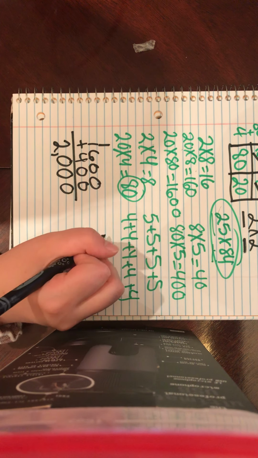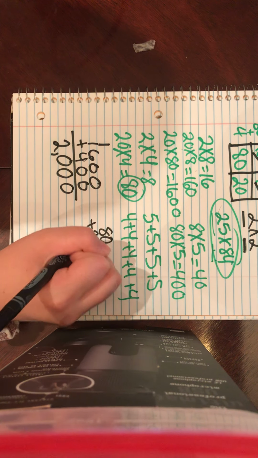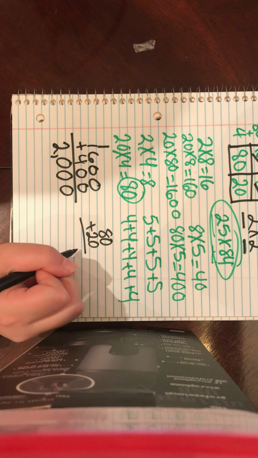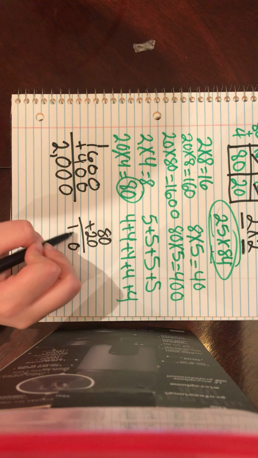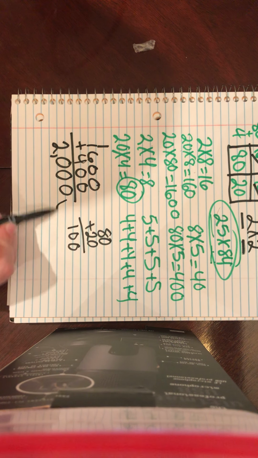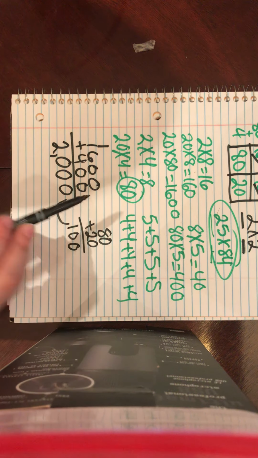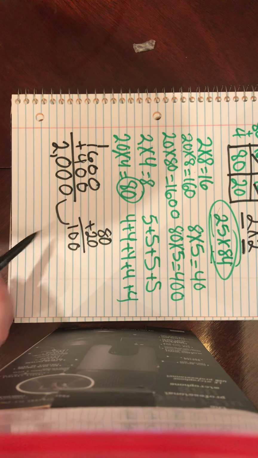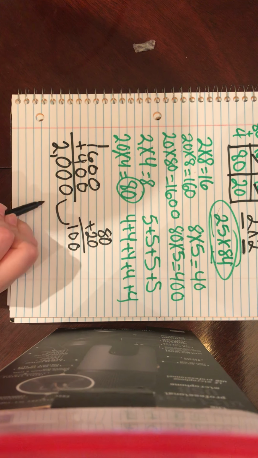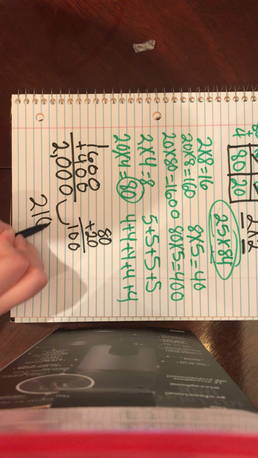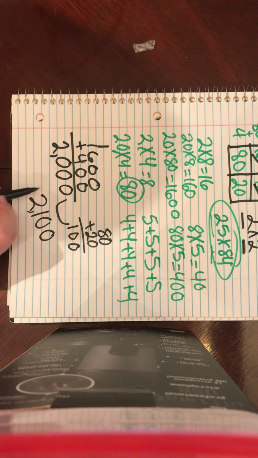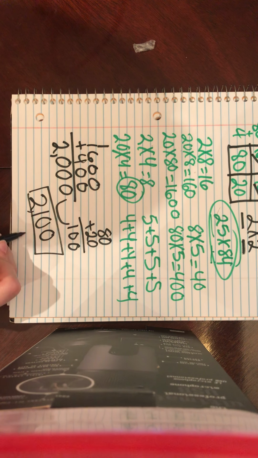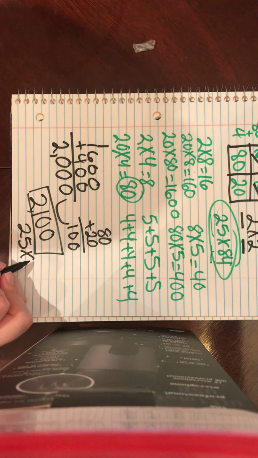So we have 80 and 20. So we're going to bring our 0 down. And then I have 8 plus 2, which I know is 10. So now these two are still partial products. So we originally had 4 partial products, and now we have 2. So we still need to add those together, and that comes out to 2,100, which is our final answer to the problem, 25 times 84.